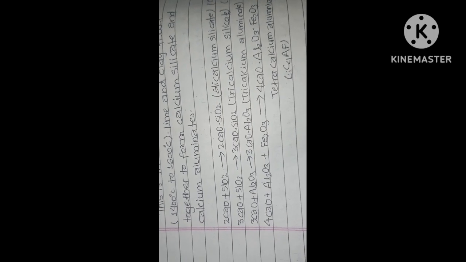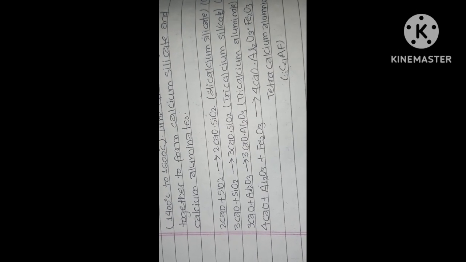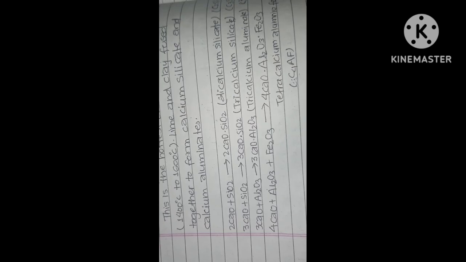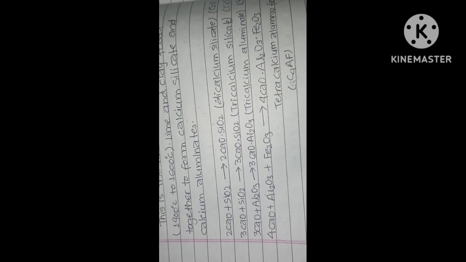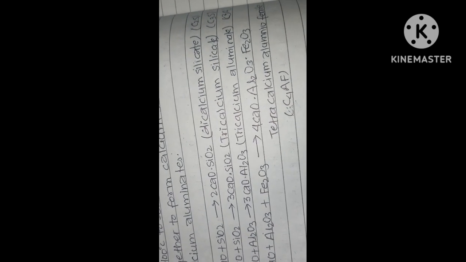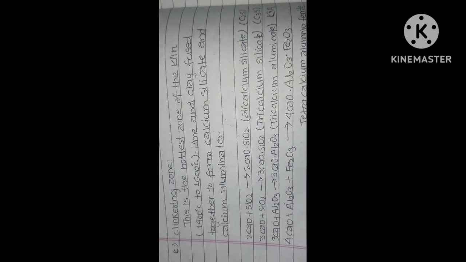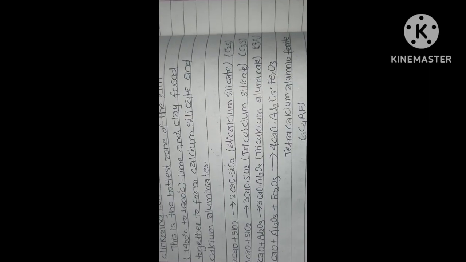In the clinkering zone, various reactions take place. Calcium oxide plus silica gives 2 calcium oxide dicalcium silicate. The second reaction is 3 calcium oxide plus silica, giving tricalcium silicate. 3 calcium oxide plus aluminate gives tricalcium aluminate. And the fourth one is 4 calcium oxide plus aluminate plus ferric oxide, which gives tetracalcium aluminoferrite. All this is done in the clinkering zone, which is one of the most important and hottest zones of the kiln.